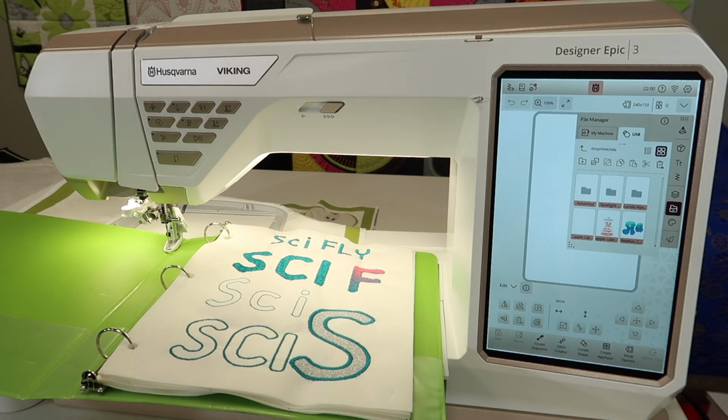Did you know you have the option to create thousands of free embroiderable fonts with the free Quick Font program that came with the Husqvarna Viking Designer Epic 3?